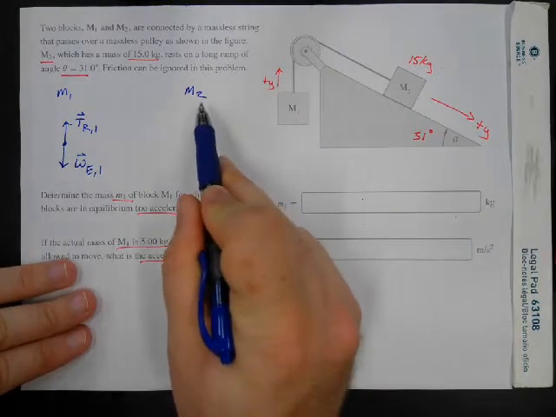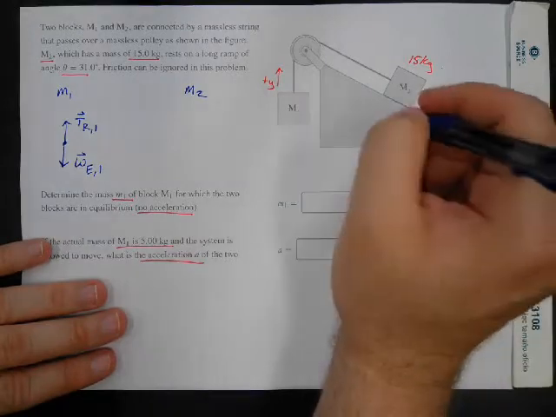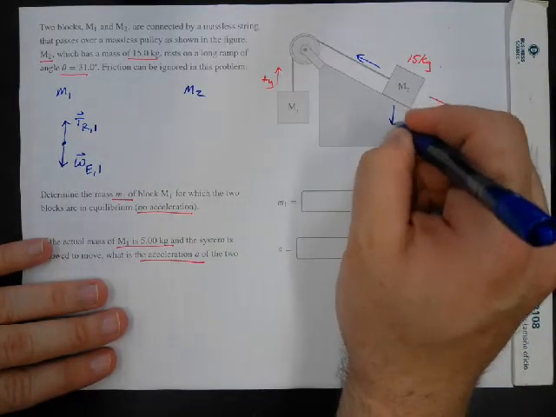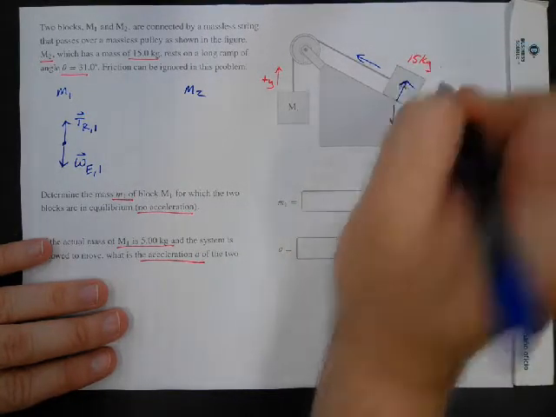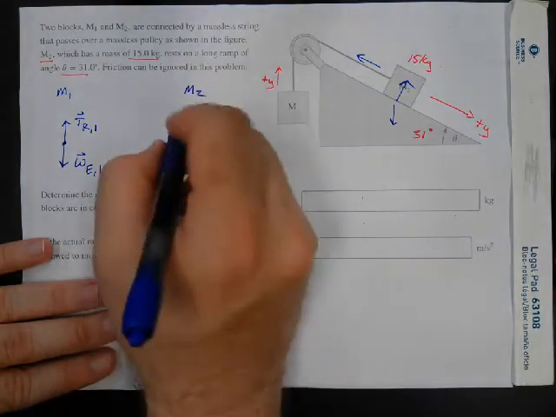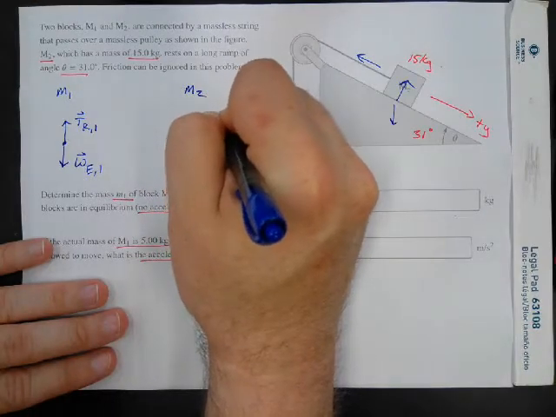Now, we're going to have to draw one for mass 2, and we're going to have to identify the forces that are on it. Well, there's obviously a tension here, and there's obviously a weight here. And there's a surface here, so there's a normal force. I've seen diagrams like that in your textbook. So we can put those in. There's a normal force that's at some angle.